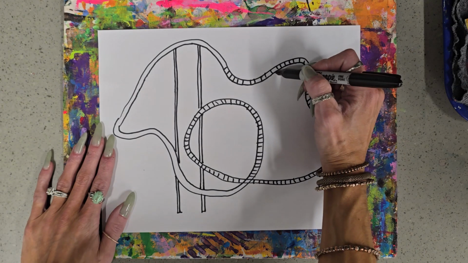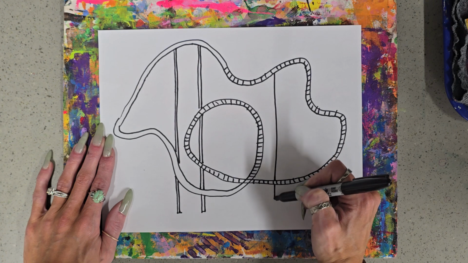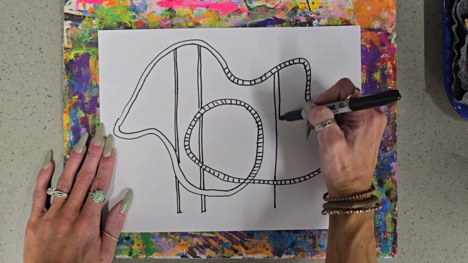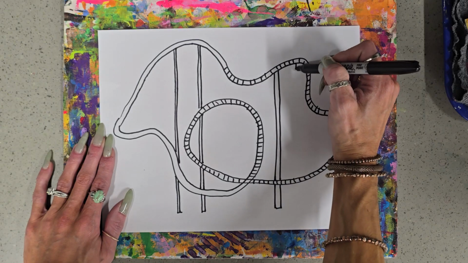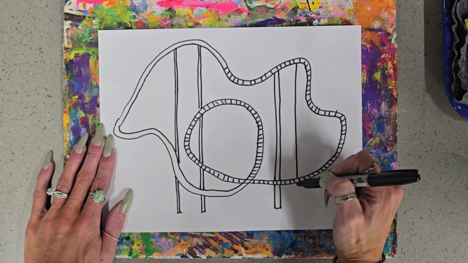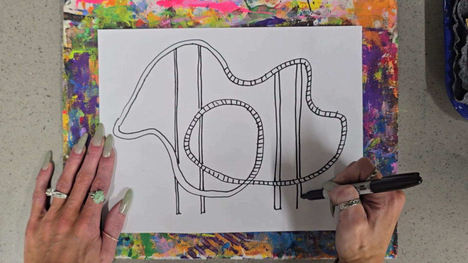Let's add two more over here. Straight down vertical, stop, skip over. Straight down vertically, stop, skip over, and close it. Straight down, stop, skip. Vertical, straight down, stop, skip.